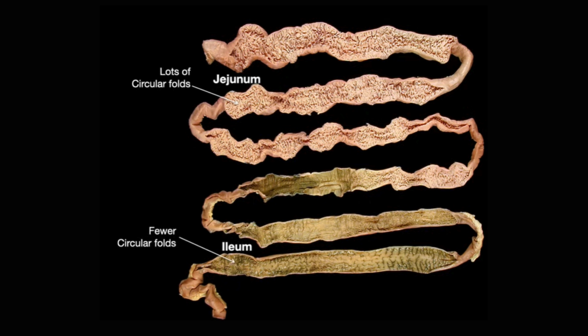You can see how the top part, the duodenum, is retroperitoneal. Look at all of those villi right there. Those villi cover a large surface area, allowing diffusion to happen more often. Then it slowly goes down, and you can see the ileum, where it is intraperitoneal, meaning it doesn't have as many circular folds as the jejunum.